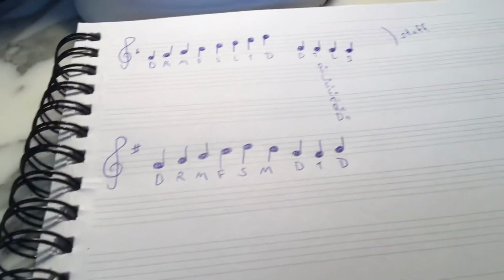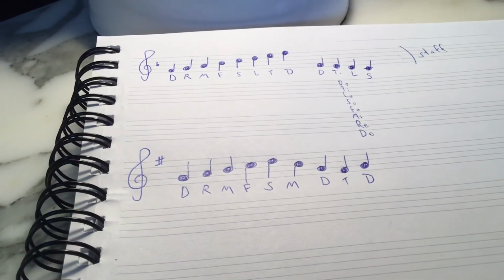And that's how you figure out where solfege lands on the staff. The do can be anywhere, but I'll always give you the first note.